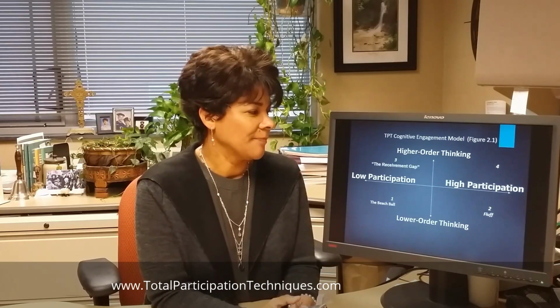In the second quadrant, we call that fluff because it's fun. A teacher might create an engaging activity that students are all participating in, but they're not using higher order thinking. For example, groups of students might be working on multiplication tables, but they aren't really deeply cognitively processing what they're learning and deeper meanings.